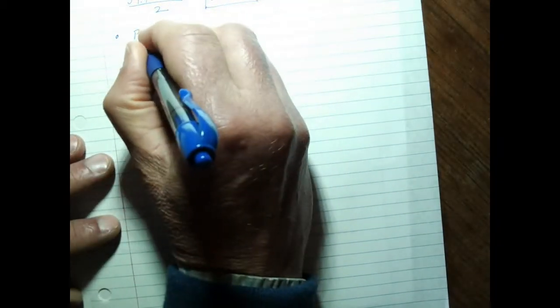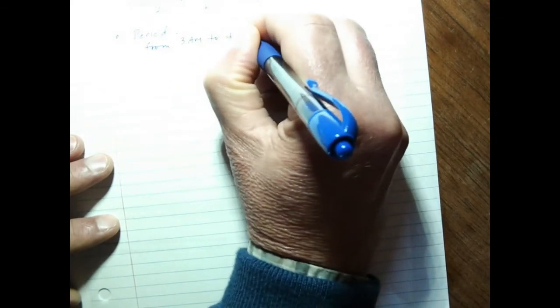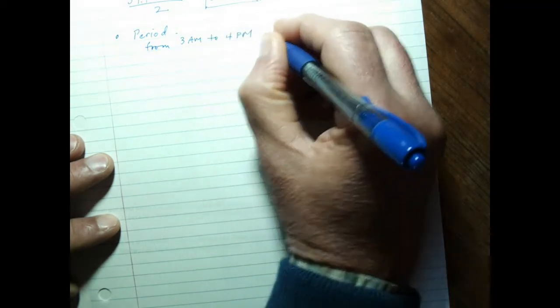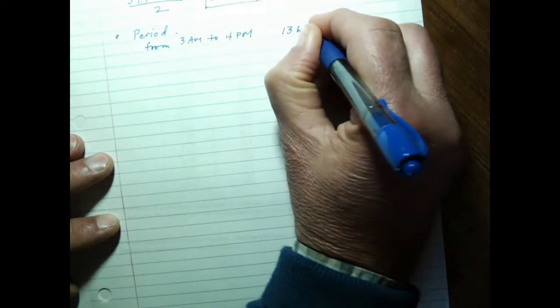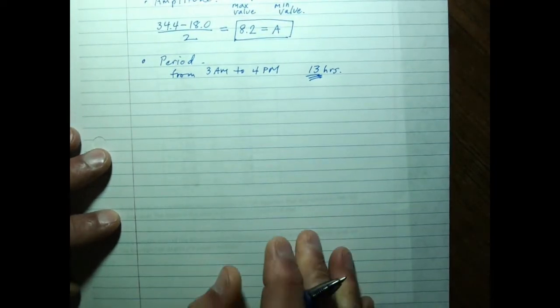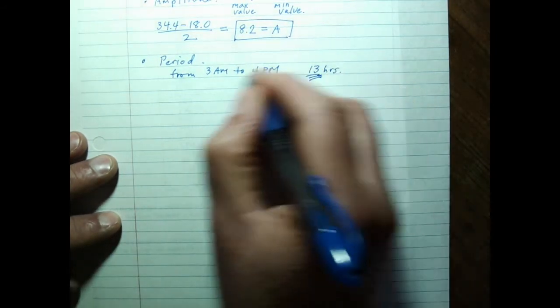So one period goes from 3 a.m. to 4 p.m. That's actually 13 hours. So the period is 13 hours of time here. Okay, not radian measure, not degree measure, but 13 hours of time.